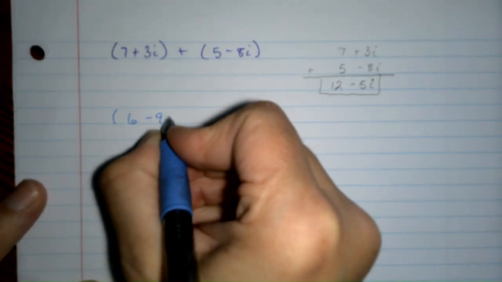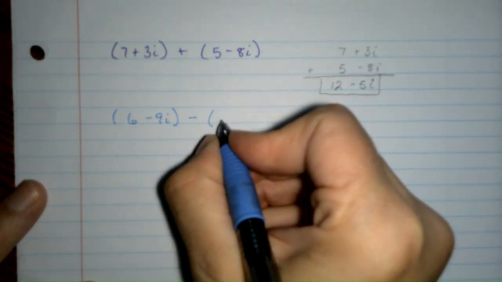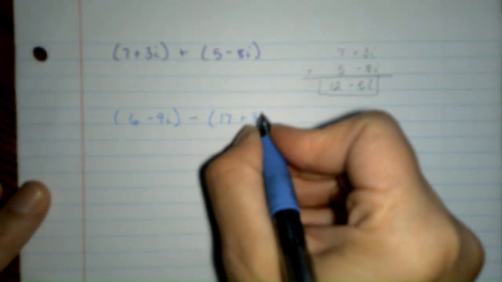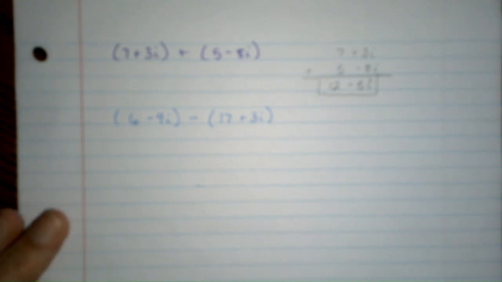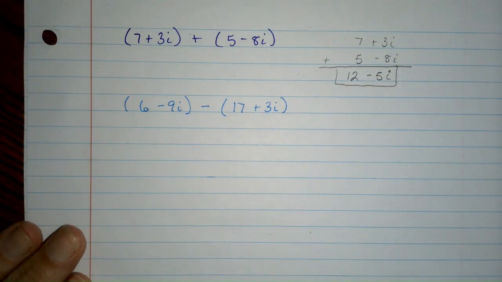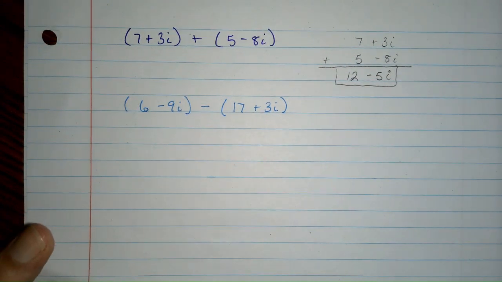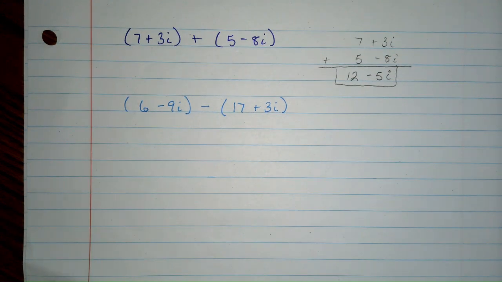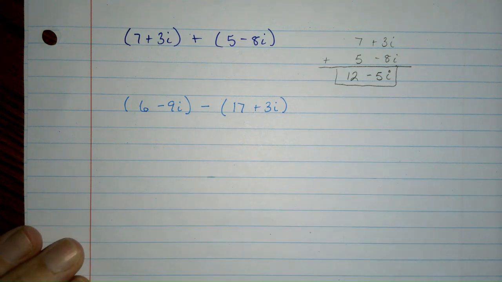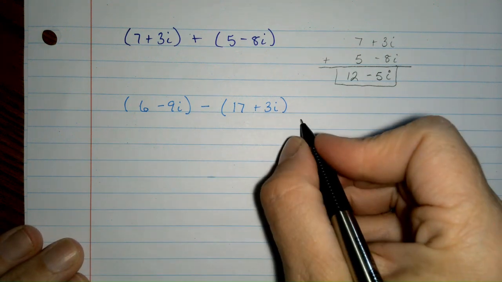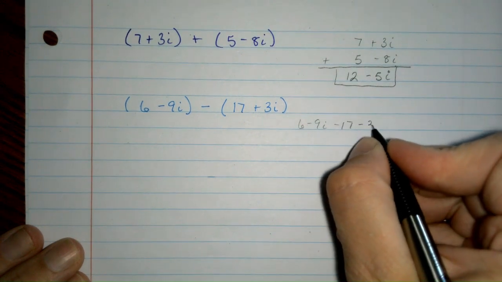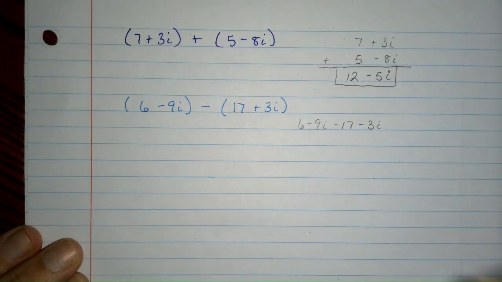6 minus 9i minus 17 plus 3i. Oh, blurry. There we go. So in this case, just like if this were a variable or an x value and we had to simplify it, we're going to distribute the negative. 6 minus 9i minus 17 minus 3i, and then combine like terms.